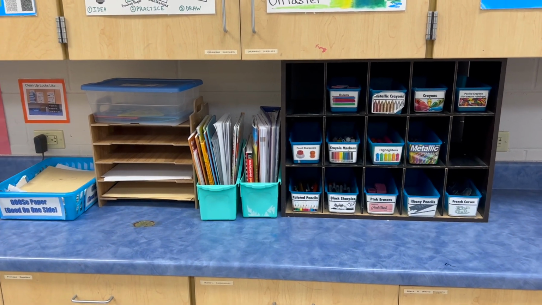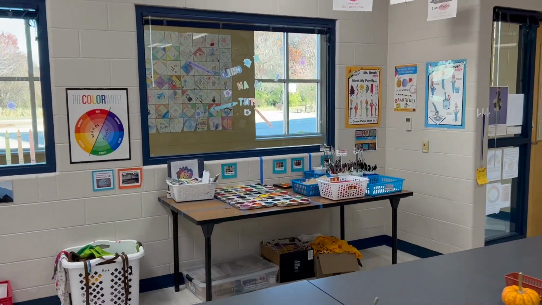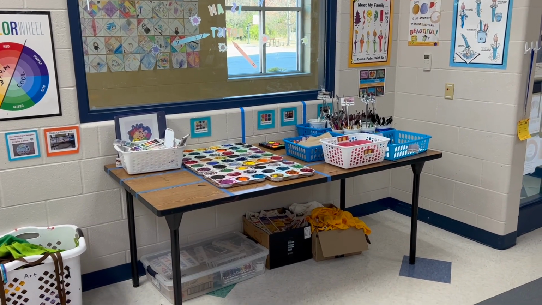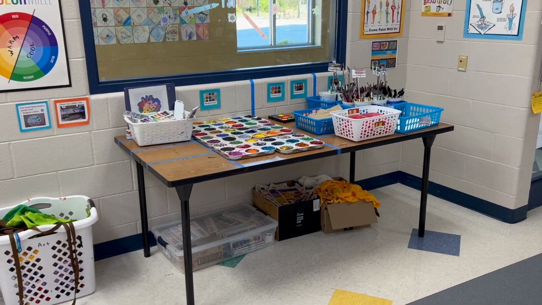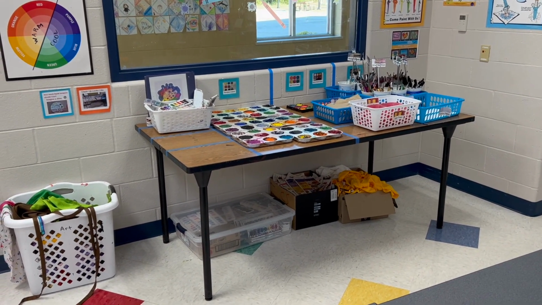Today in the art lab, you can choose to use the drawing studio or the painting studio. Unfortunately, collage and the construction studio are both closed today due to some struggles with cleanup that we will take care of in a future class.